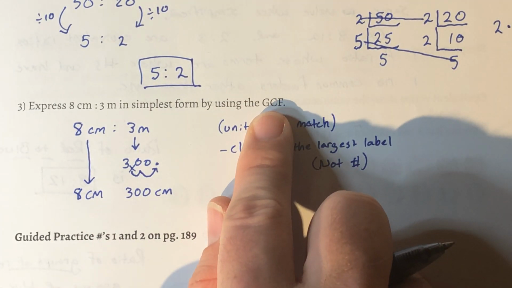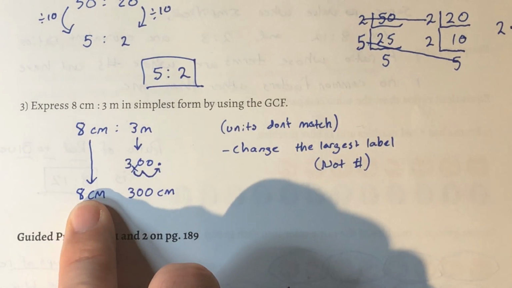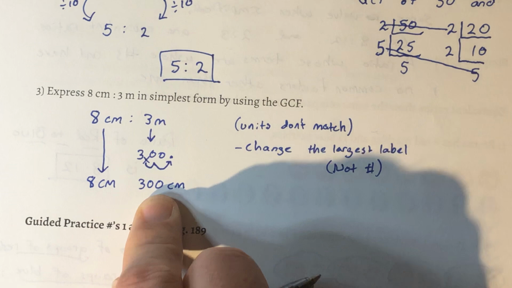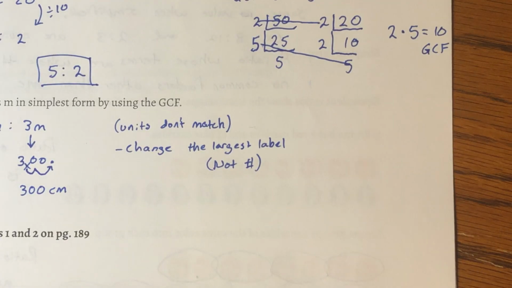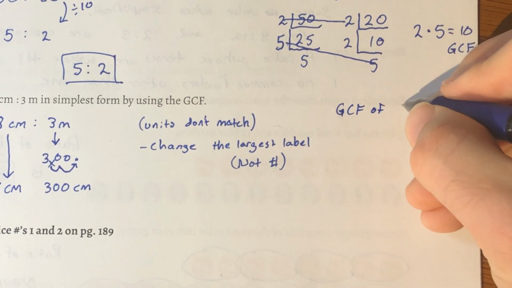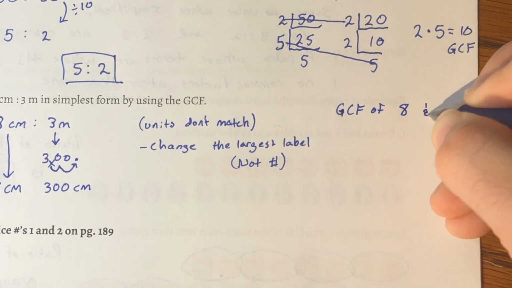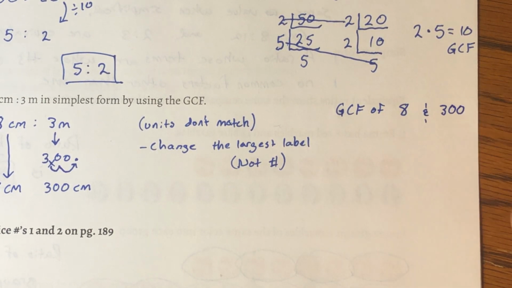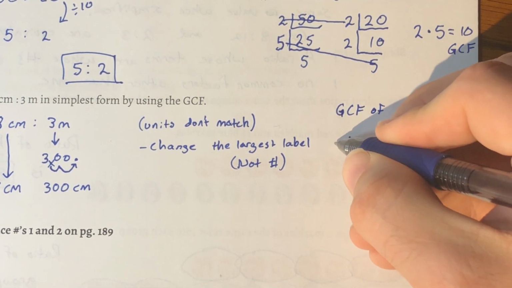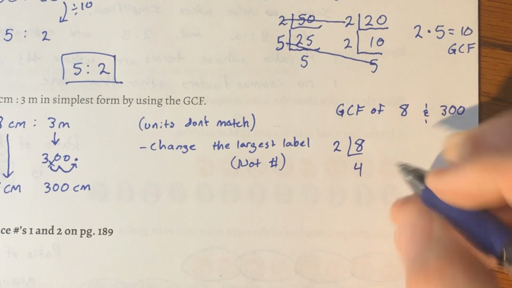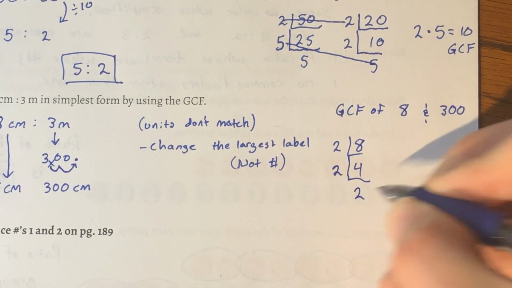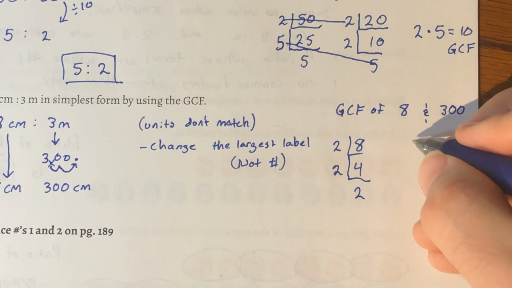We still have to find the GCF. So if you know the GCF of 8 and 300, go ahead and start dividing. If you don't, find it. All right, let's find it. The GCF of 8 and 300. So 8. 8 is not prime. What prime number will go into it? 2. 4 times. 4 is not prime. What prime number will go in? 2. 2 times. 2 is prime, you stop.